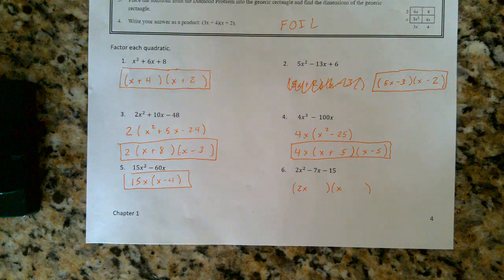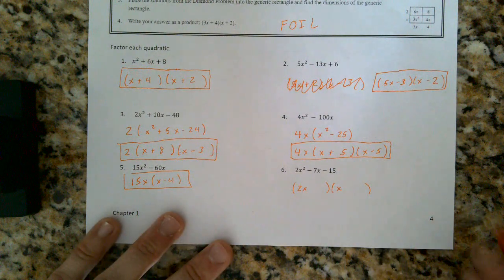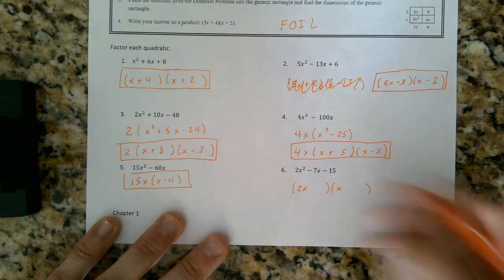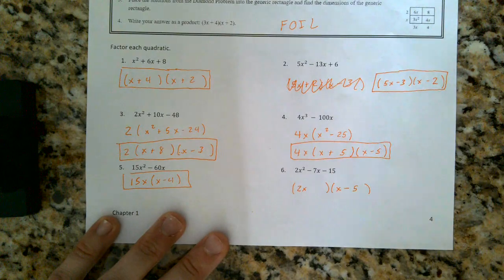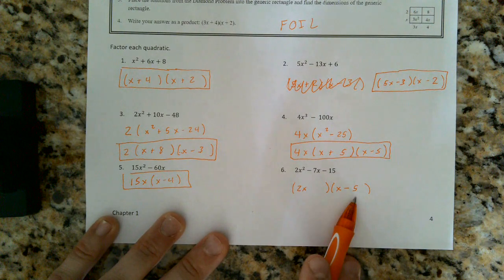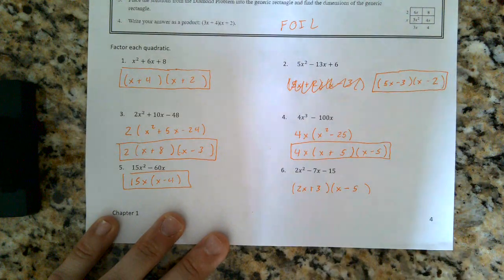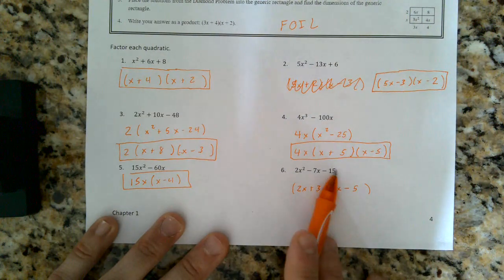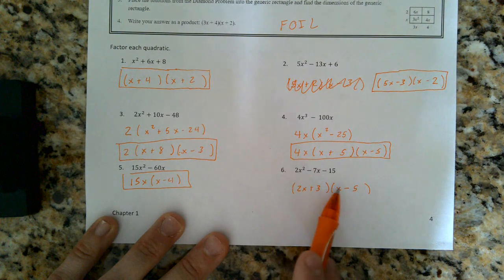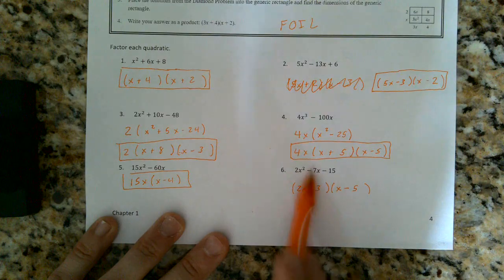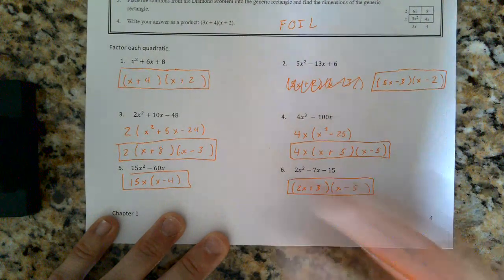And then I'm going to look and say, all right, I put a negative out in front here, obviously, because it's a negative value. So it's probably the 2 that's going to be multiplied with a negative. I'm going to put negative 5 there. And now I'm asking myself, well, 2x times negative 5 gives me negative 10x. And then if I add that value of 3 back in, 3 times negative 5 gives me negative 15. So there we go. My outside terms give me negative 10x, and my inside terms, 3 and x, give me 3x. And as you can see, it actually adds up to negative 7x. So there are my factors for those.